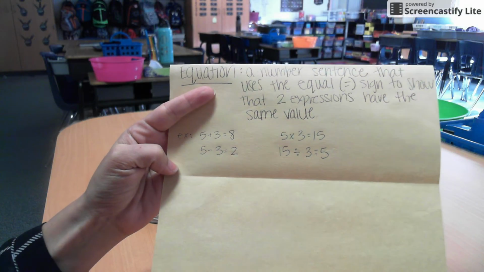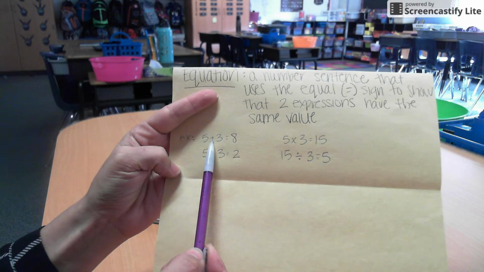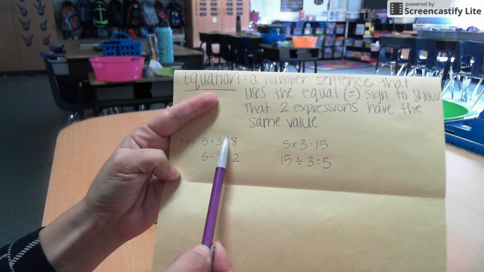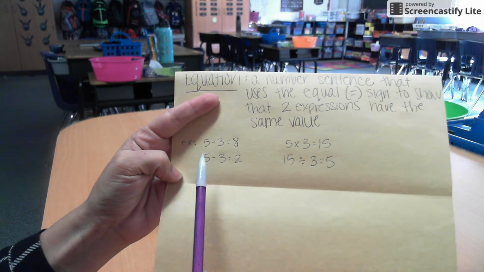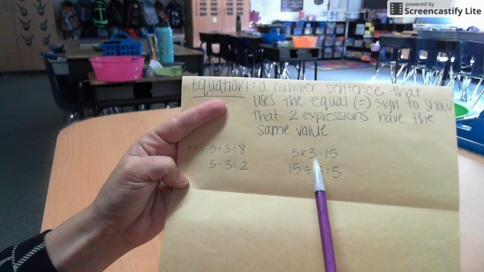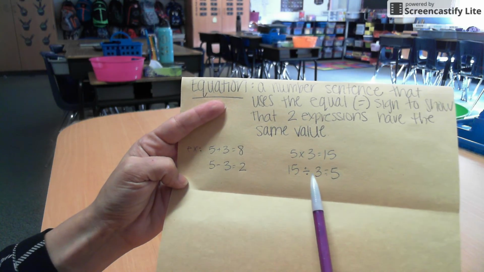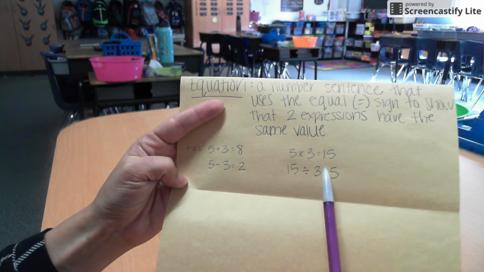So then I wrote some examples and I wrote an equation for each operation. So for addition, I did 5 plus 3 equals 8. 5 minus 3 equals 2. 5 times 3 equals 15. And 15 divided by 3 equals 5.